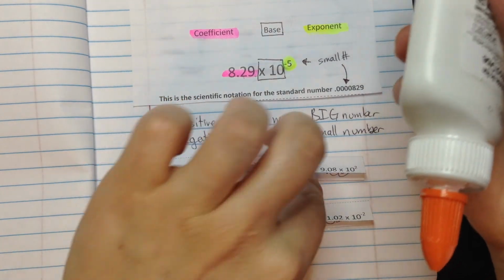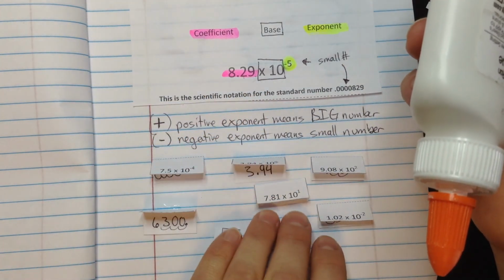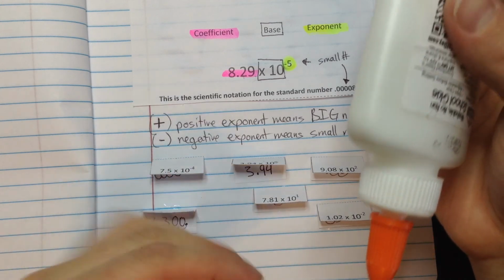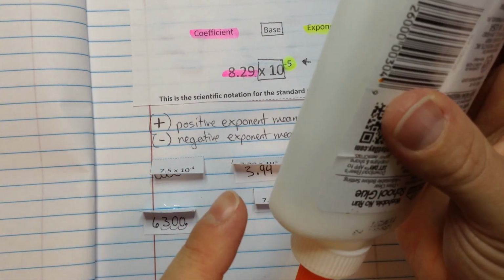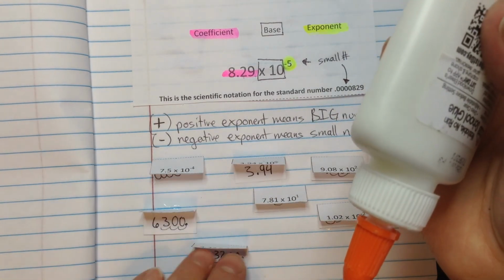Okay, and it doesn't have to be perfect with the edges glued down just perfectly. They don't have to be perfectly aligned. It's not about perfection, it's about communication.